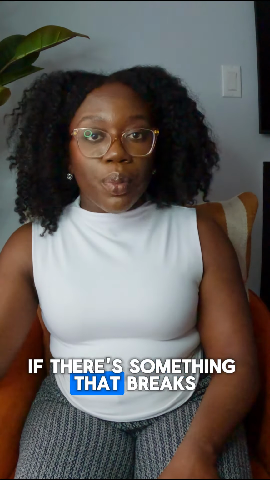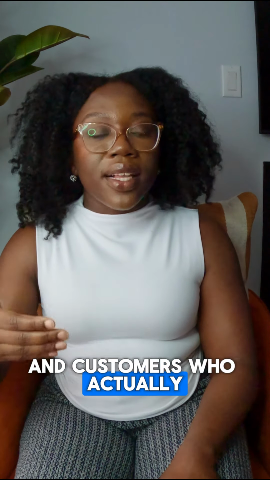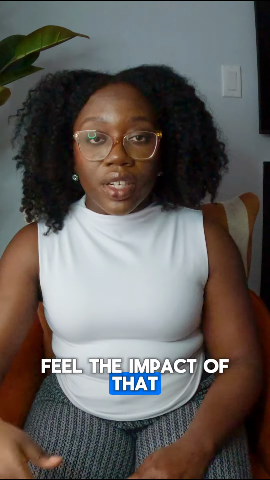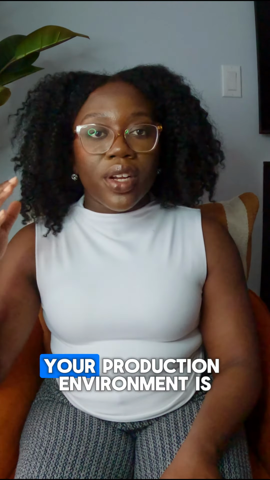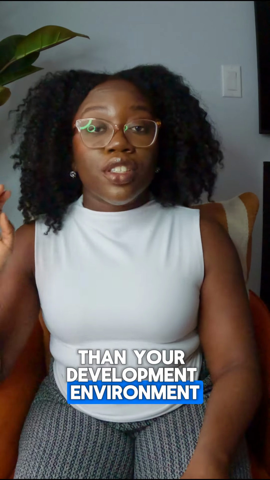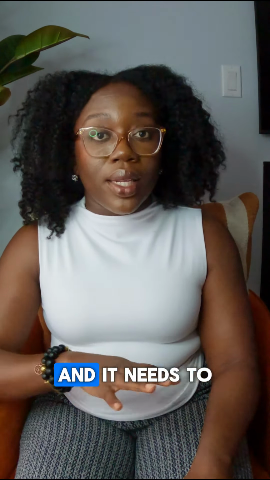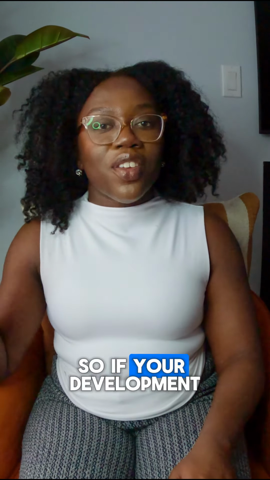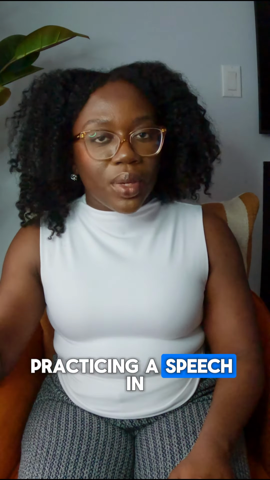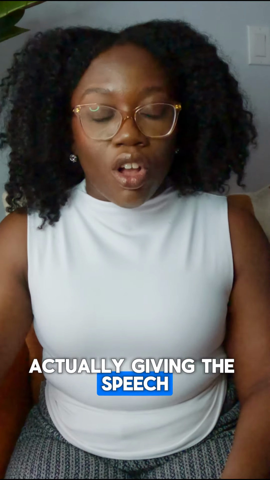If there's something that breaks in your production environment, there's end users and customers who actually feel the impact of that versus your development environment. Your production environment is a lot more serious than your development environment. So because of that, your production environment needs to be stable and it needs to be secure. Whereas your development environment may not be as stable as your production environment is. So if your development environment is like practicing a speech in the mirror, your production environment is like actually giving the speech on live TV.